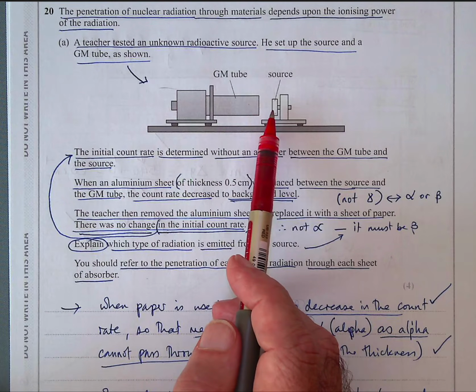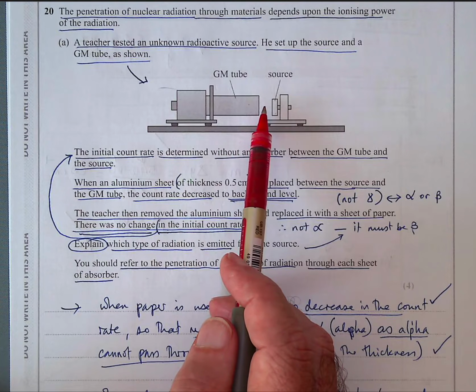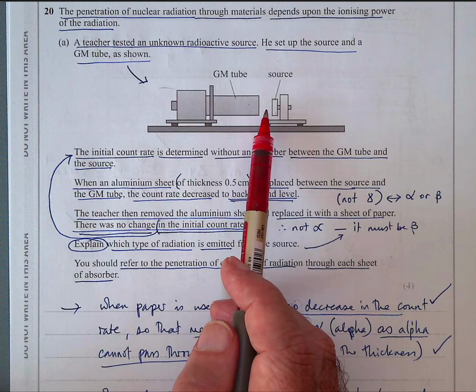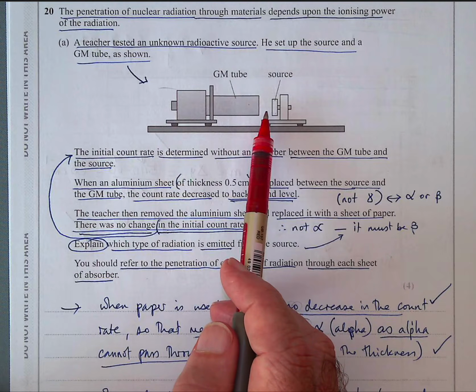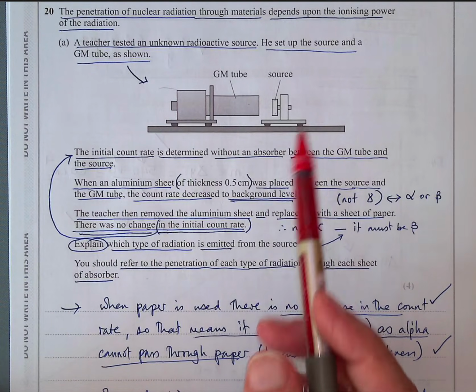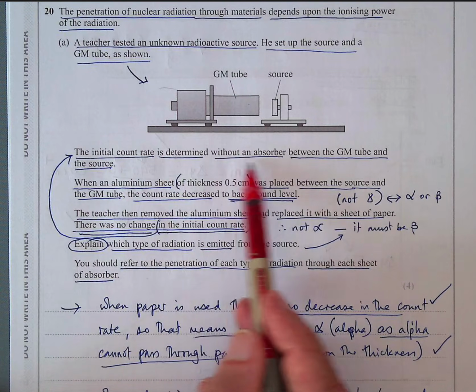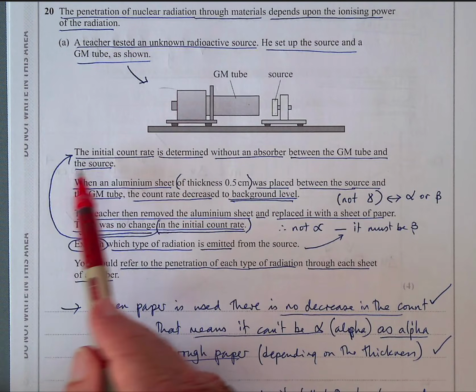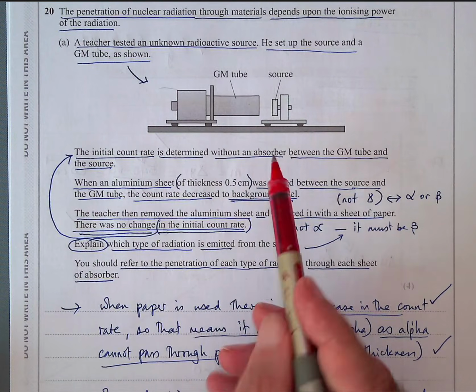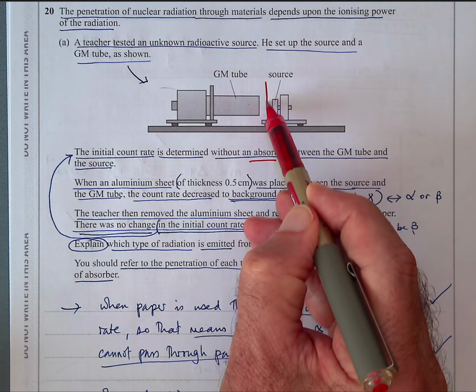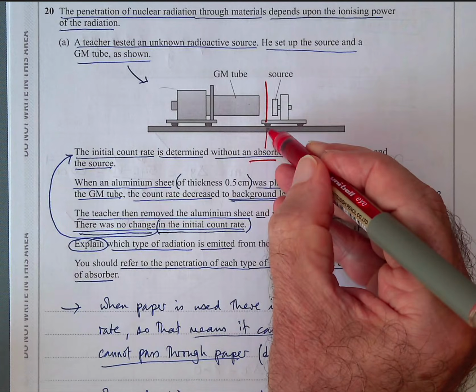Depending on what the source is, you normally use paper, aluminium and lead to see what stops it. If it's stopped by paper, then it's largely alpha. If it's not stopped by paper but it's stopped by aluminium, then it's largely beta. And if neither paper nor aluminium stop it, then the source must be giving out gamma. The initial count rate is determined without an absorber between the Geiger-Müller tube and the source, so that's the level without an absorber. Then they put an absorber in between the two and see what it does.